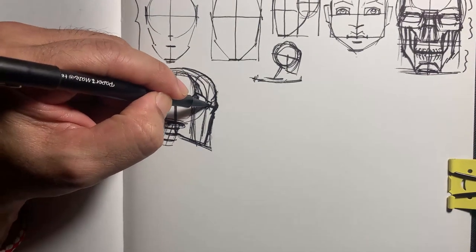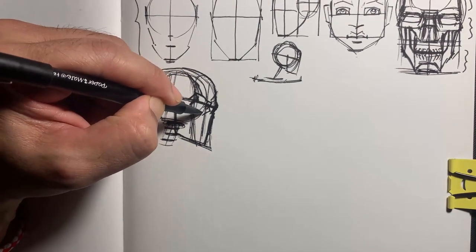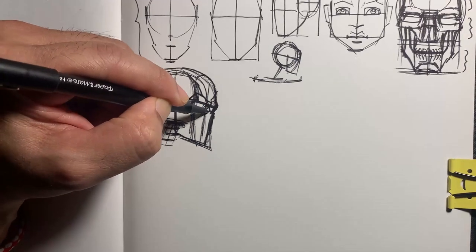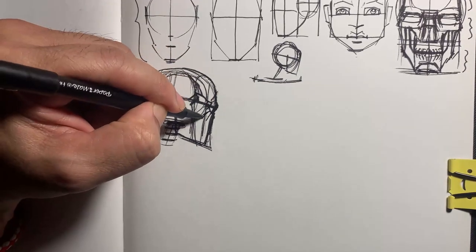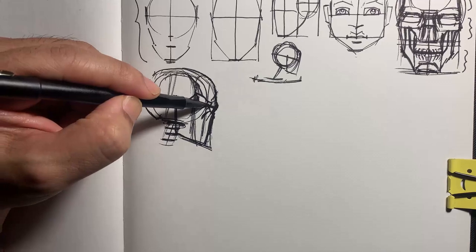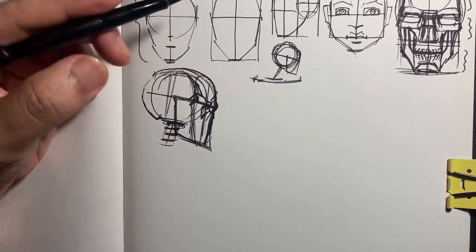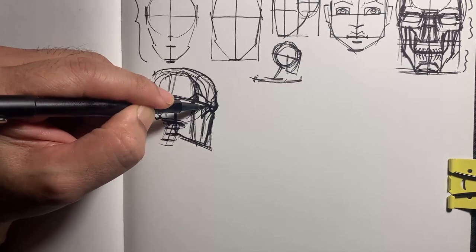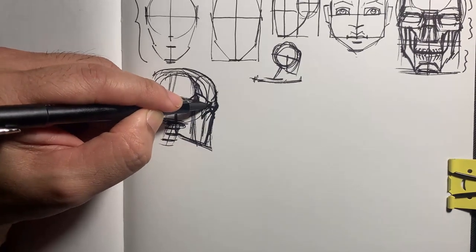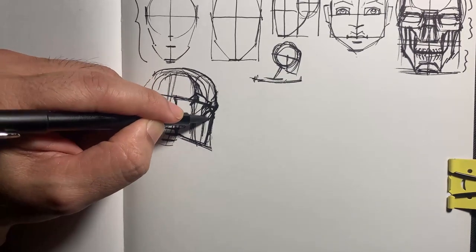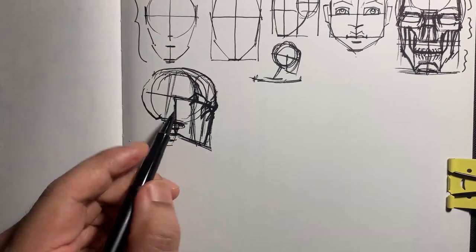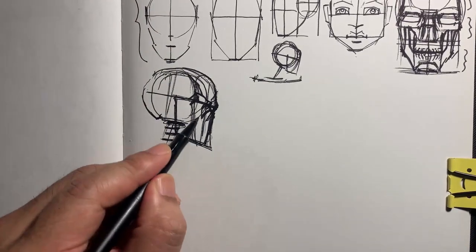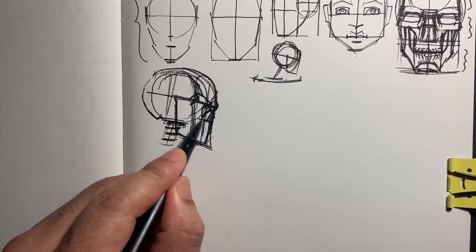And then this part, where the nose is here, even when you're drawing a regular face, this part affects things a lot. It's like the base of the nose here. Again, we're gonna keep the same proportions for the most part.